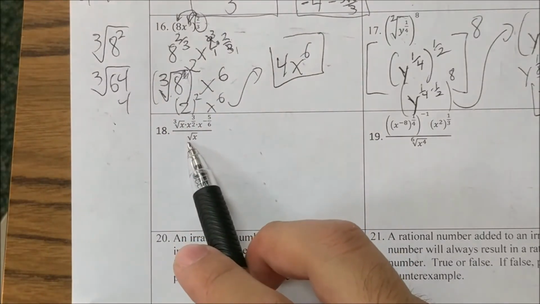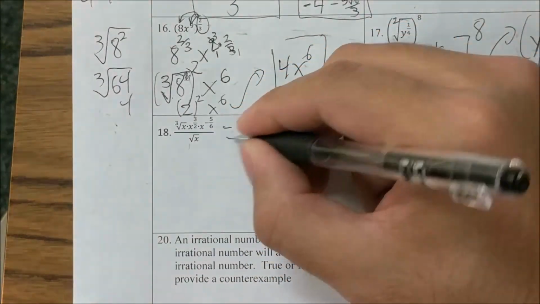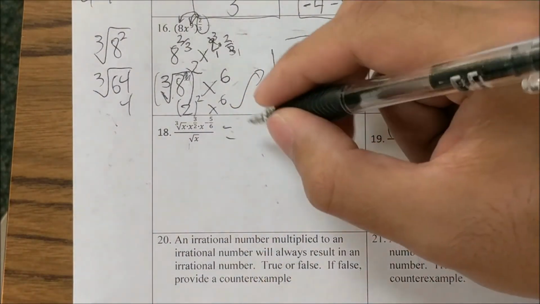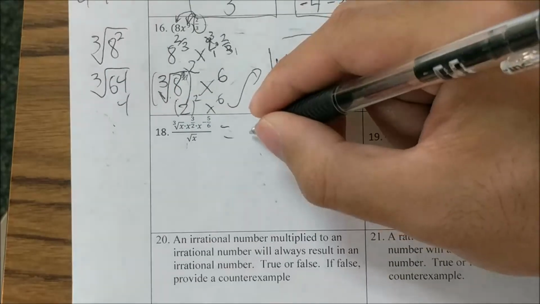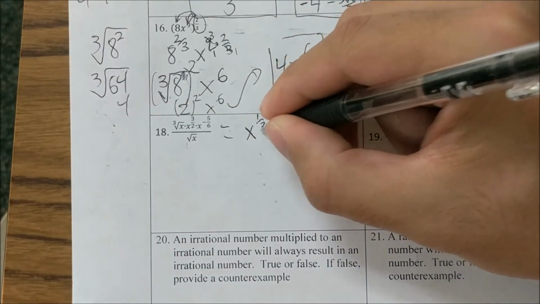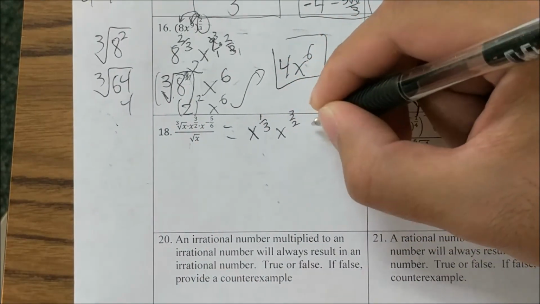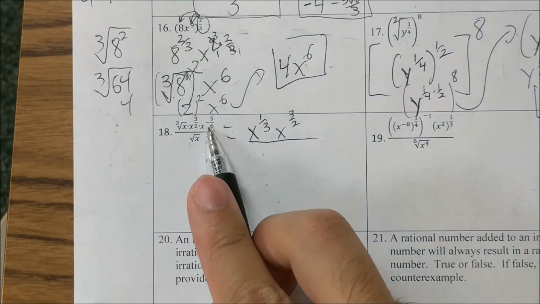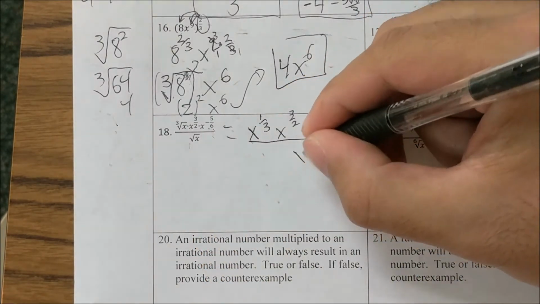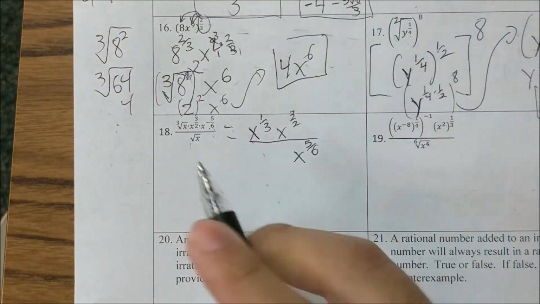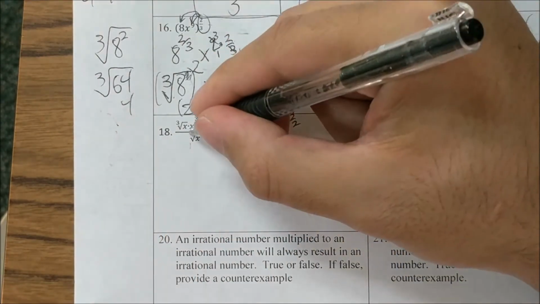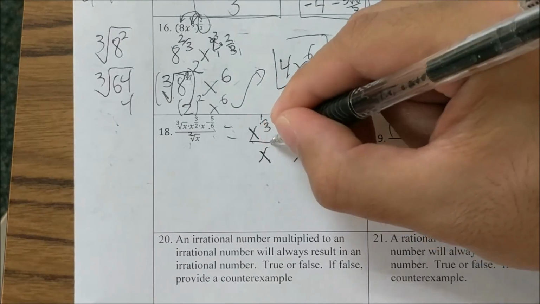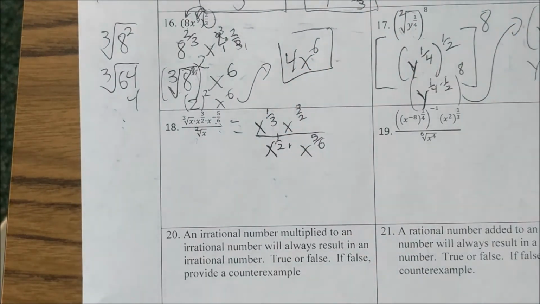Okay, so there's several things to do here. Let me rewrite everything with fractional exponents. So cube root of x is x to the 1/3 power. This is a negative exponent, so I'm going to switch it to the denominator and make it positive. And then square root of x is x to the 1/2 power. So I can combine these in any order.